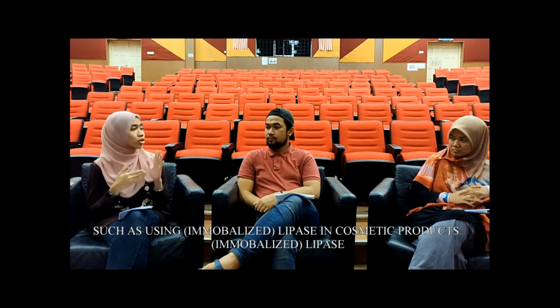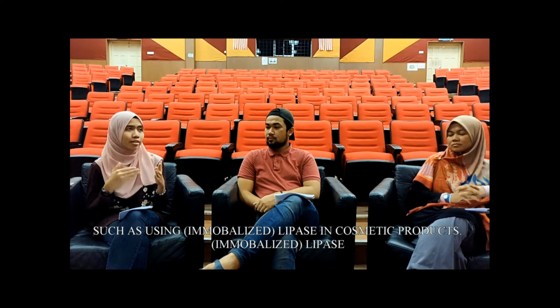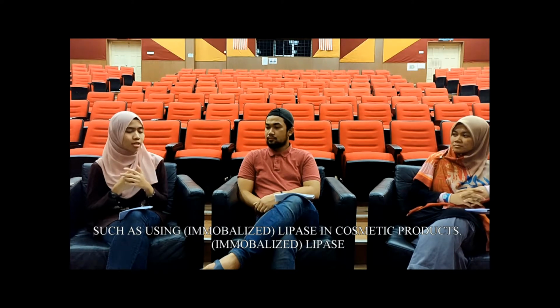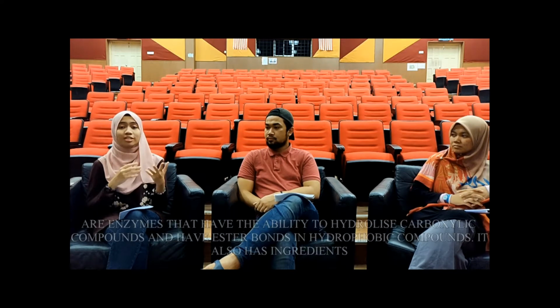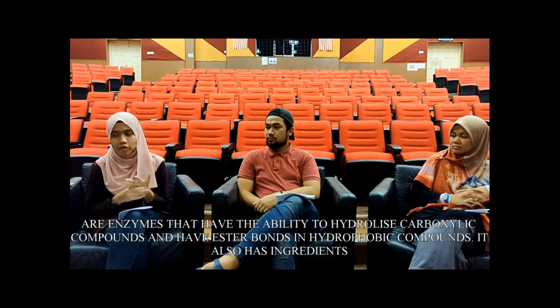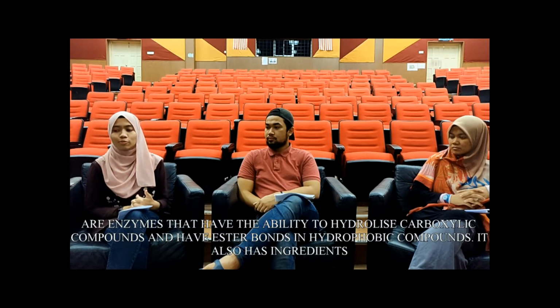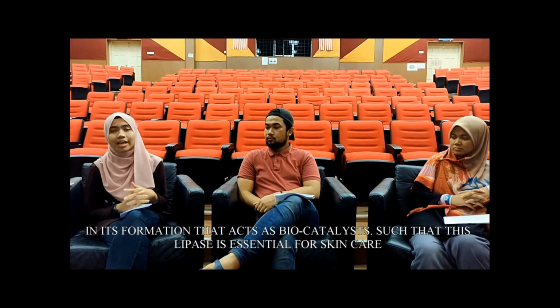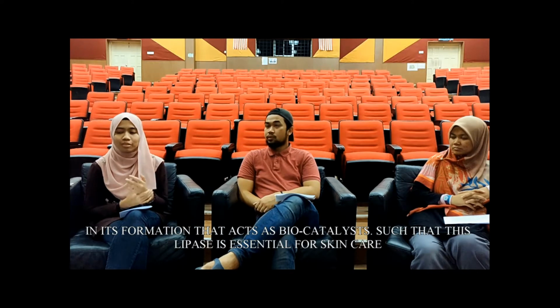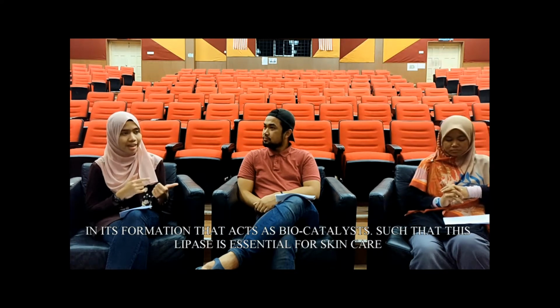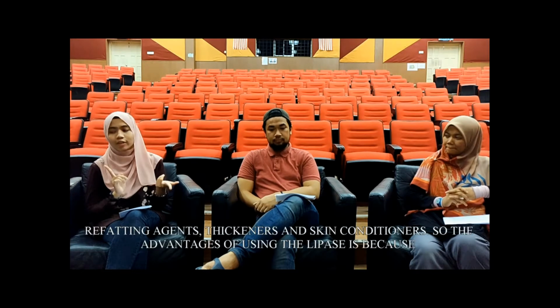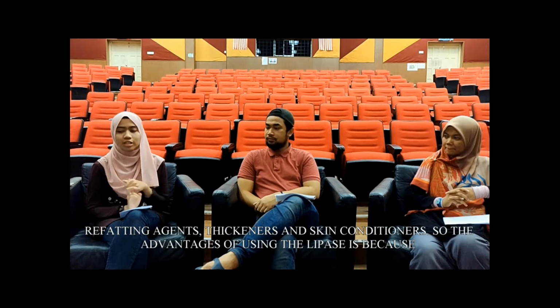Usually they will use lipase as the enzyme in cosmetic products, because lipase is an enzyme that has the ability to hydrolyze carboxylic compounds and compounds having ester bonds in hydrophobic compounds. It is also an active ingredient in the formulation and acts as a biocatalyst. Besides that, lipase is essential for skin care, as a reflecting agent, and also as thickeners and skin conditioners.